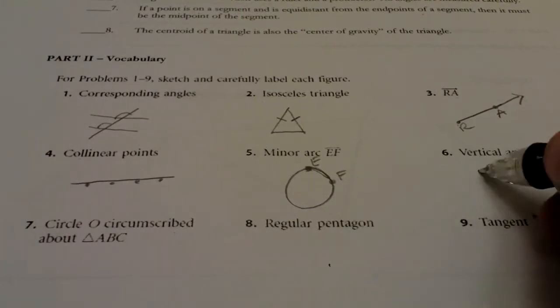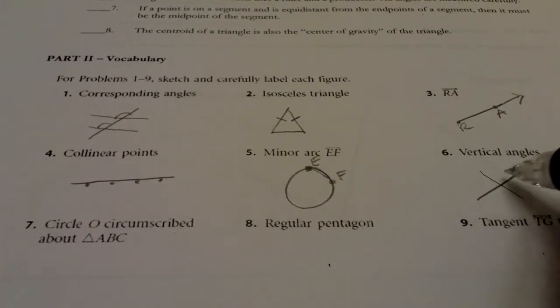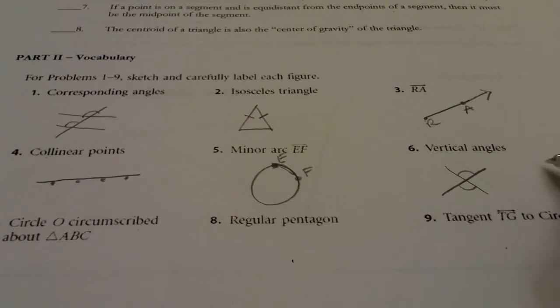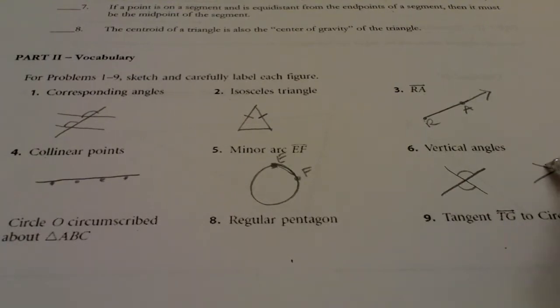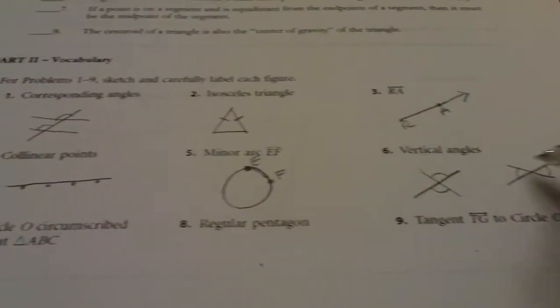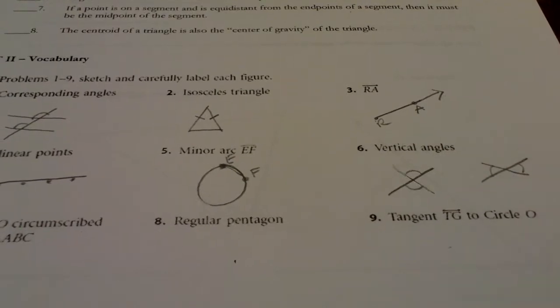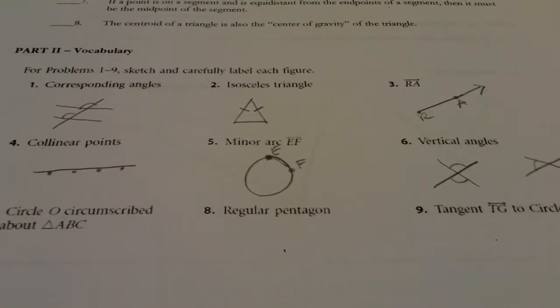Vertical angles. When two lines cross, the angles that are across from each other are called vertical angles. That's one picture of vertical angles. Another picture might look something like this. These two angles are also vertical angles. And we've learned that vertical angles are congruent. In fact, we proved it.